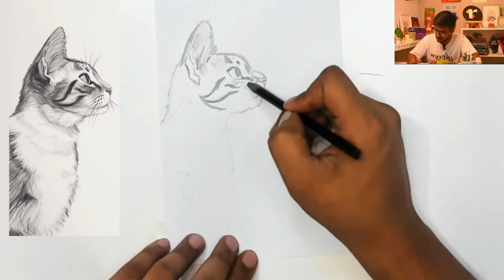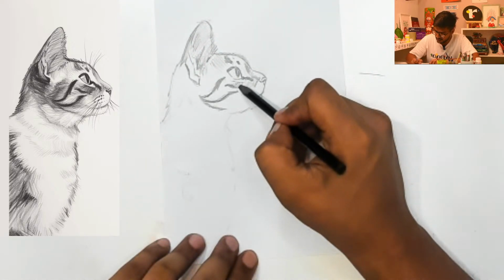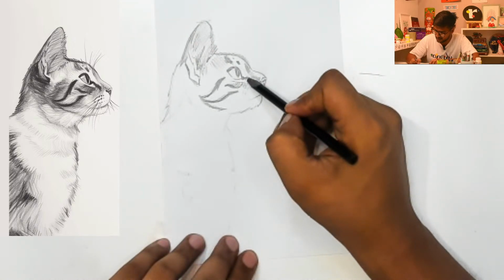Okay, right about here, and then this part I can darken.